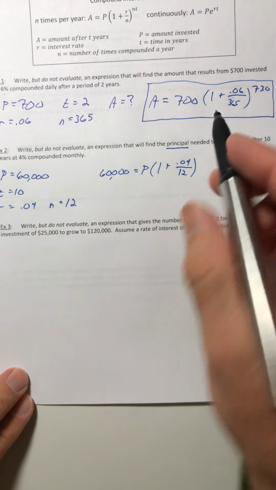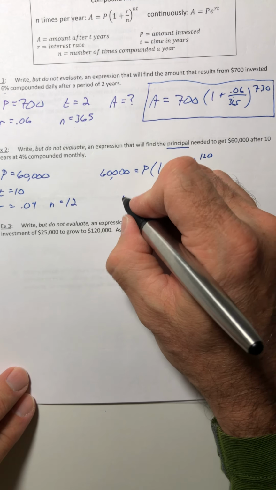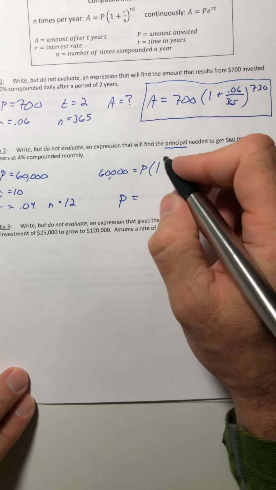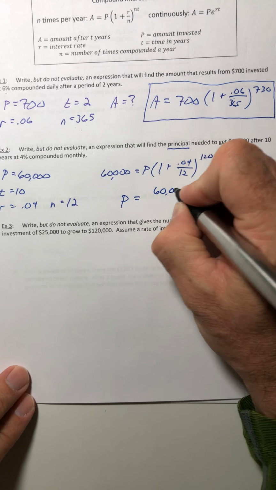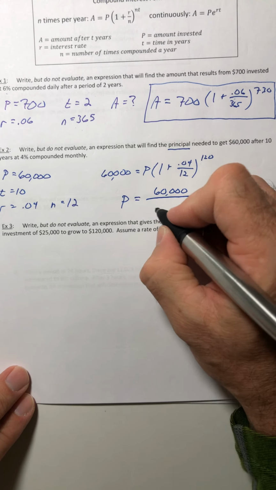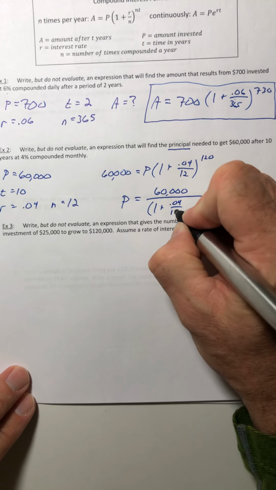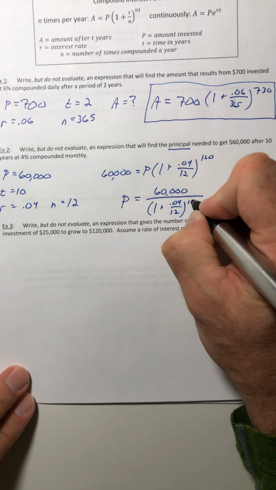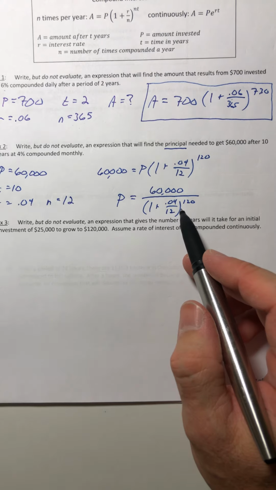So 10 times 12 would be 120. So to solve for P, just divide by that entire mess inside the parentheses. So 60,000 all over 1 plus 0.04 divided by 12 to the 120th power. And we're going to leave it like this. There's nothing really to simplify there.